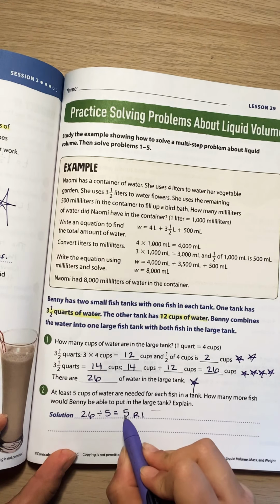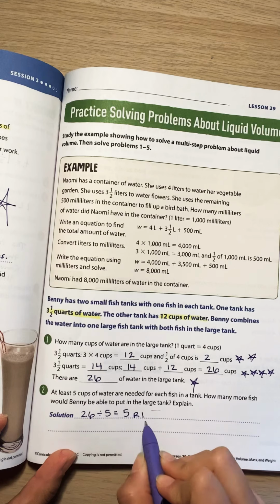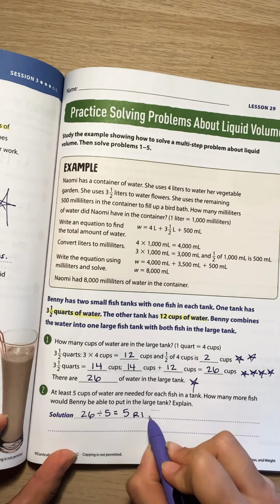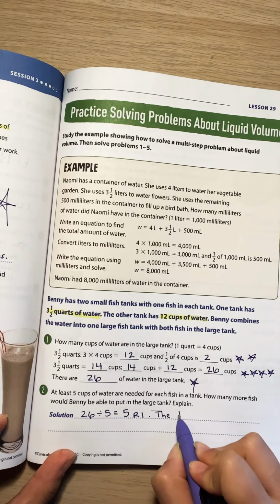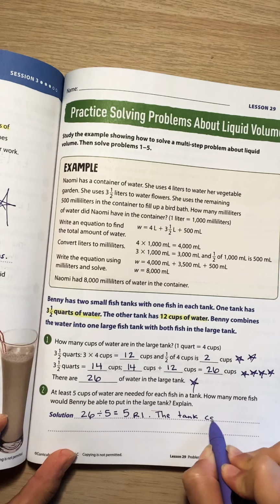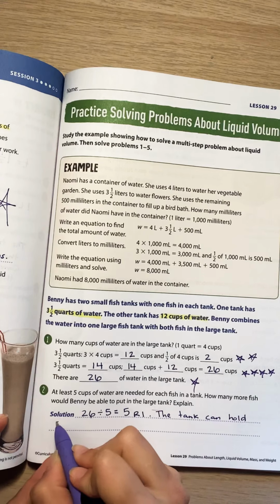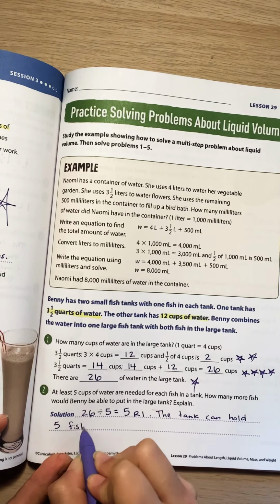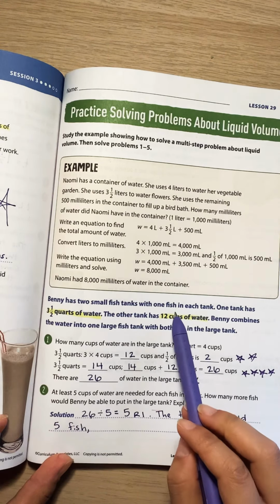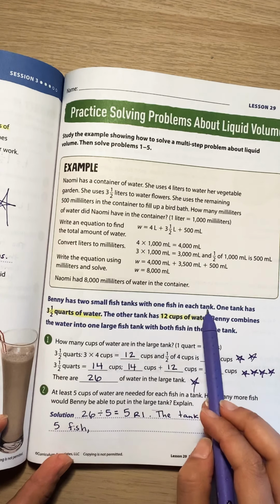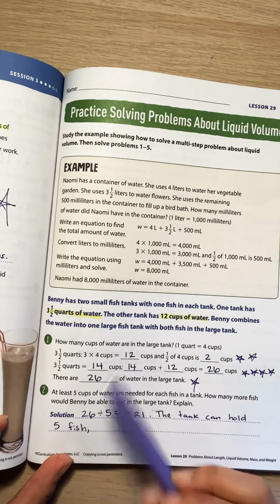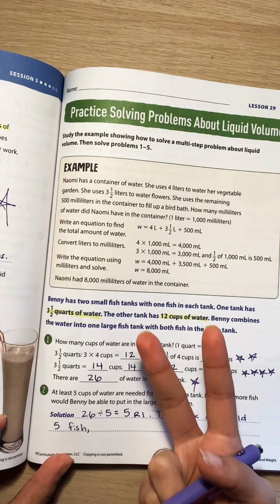Okay, so that means the tank can hold 5 fish with 1 cup left over. So the tank can hold 5 fish, but he already has 2, right? So he has 2 small fish tanks, 1 fish in each tank. So the 2 original tanks each had a fish, so he had 2 fish to start with.